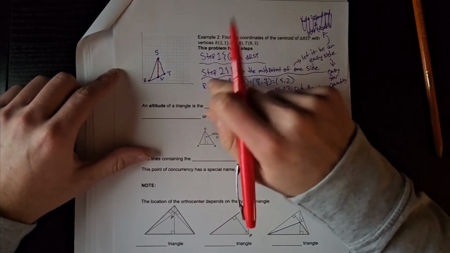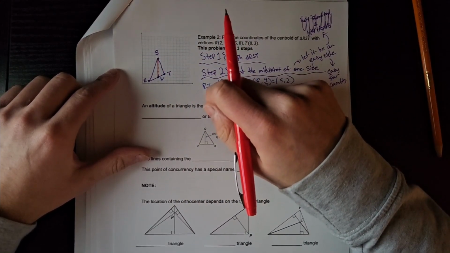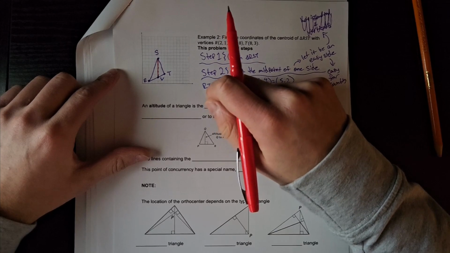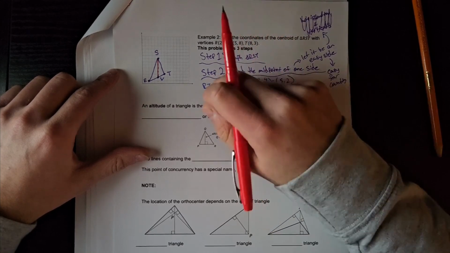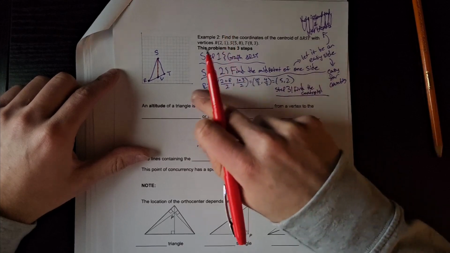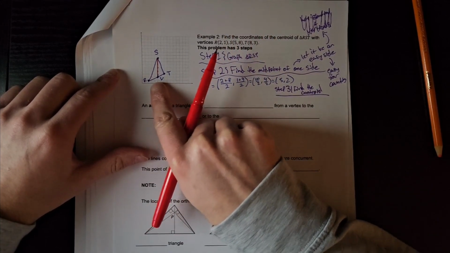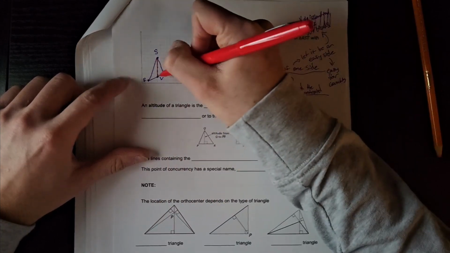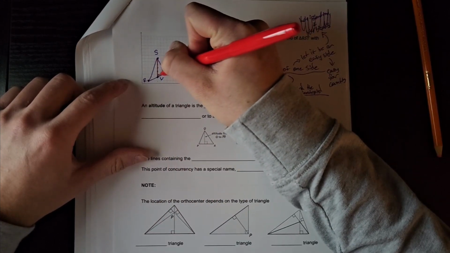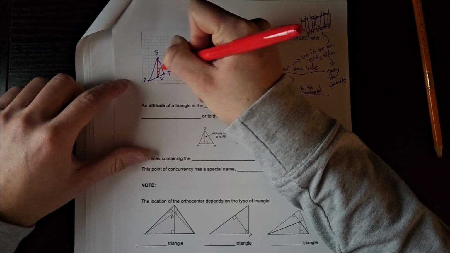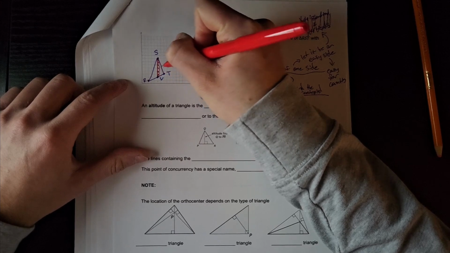That's how you should pick your midpoint, which is why it's important to graph, and it makes counting a lot easier because we can see that we go up 1, 2, 3, 4, 5, 6 units.